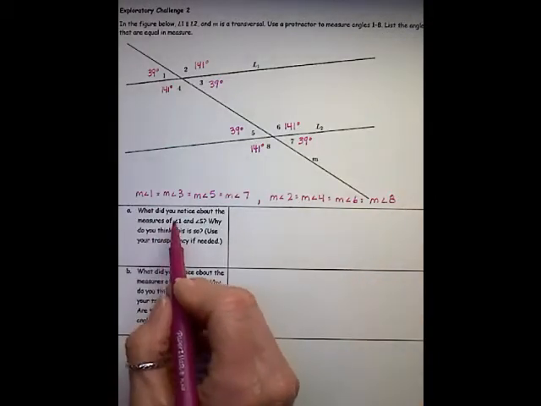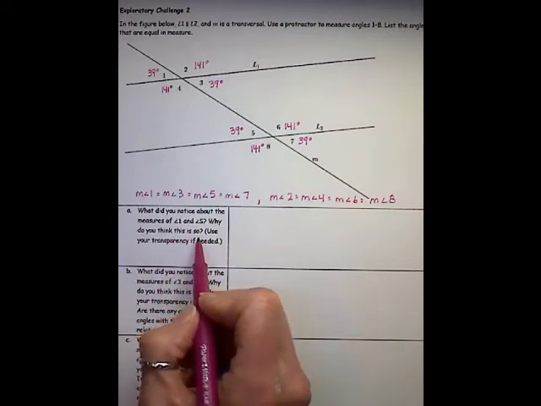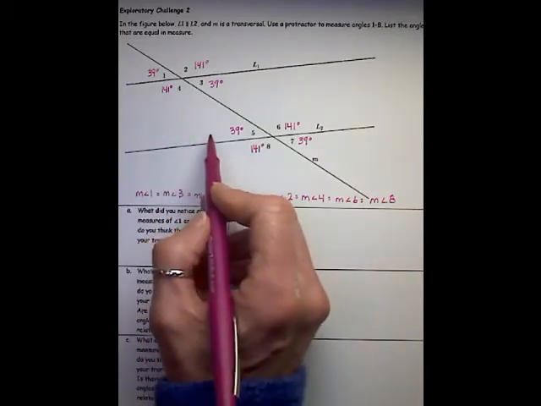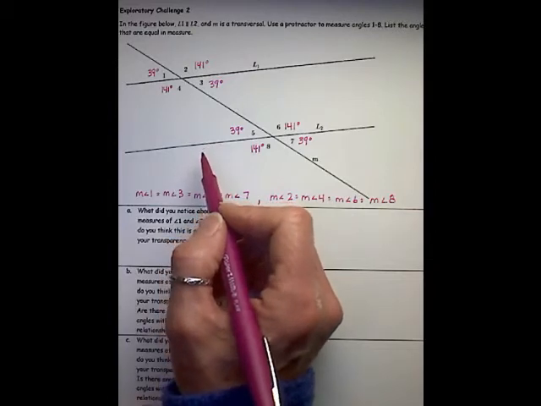Question A. What did you notice about the measures of angle 1 and angle 5? Why do you think this is so? Pause the video to look at the measures of those angles and then see if you can come up with a reason of why.